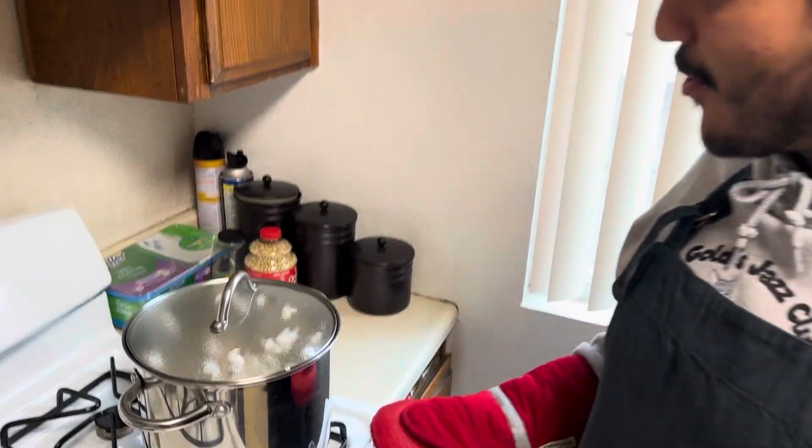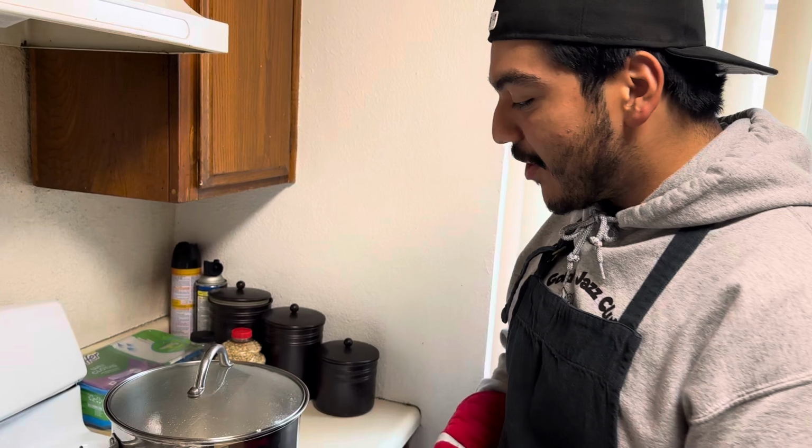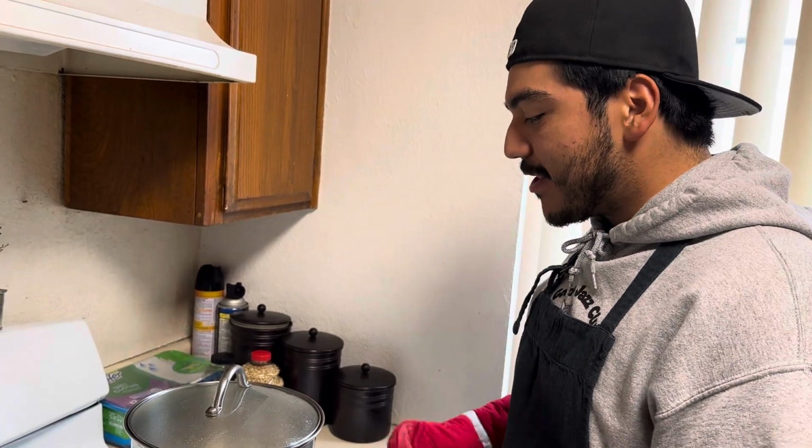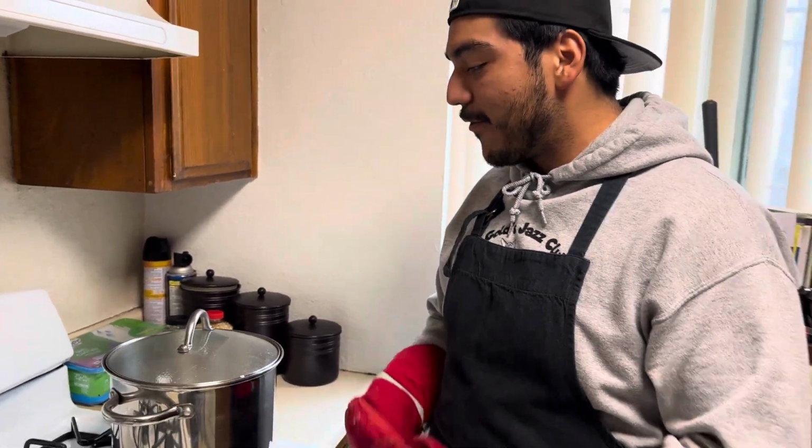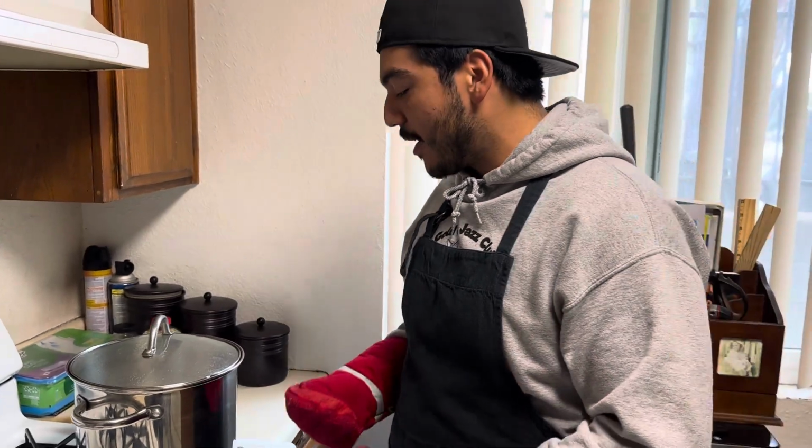So enough heat is generating from the bottom of the surface so that the kernels are bursting in here. So what's happening is the kernel, the water is actually being heated up, evaporating, and it's bursting, and the starch is being cooked.